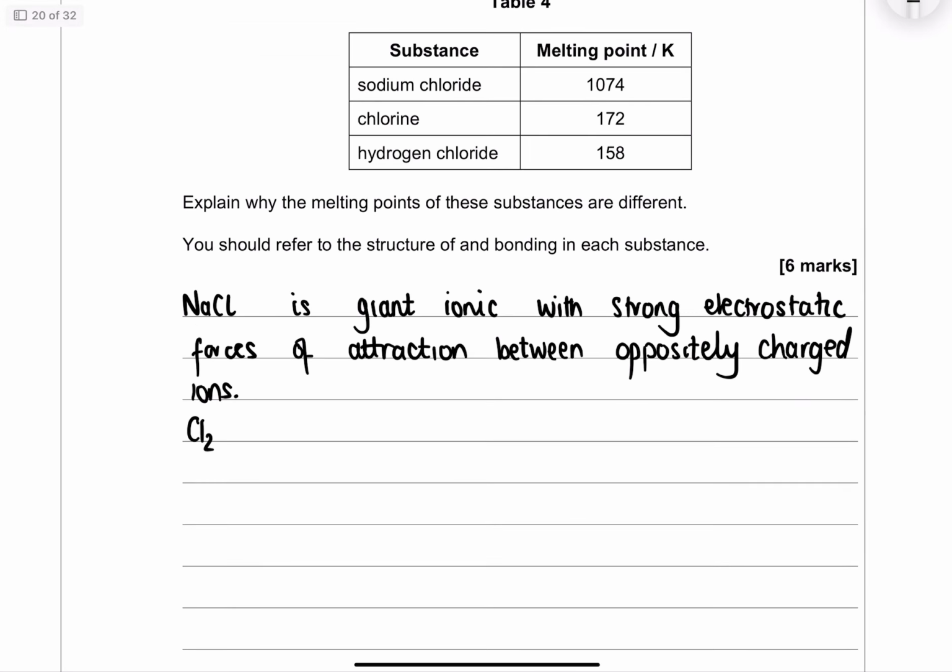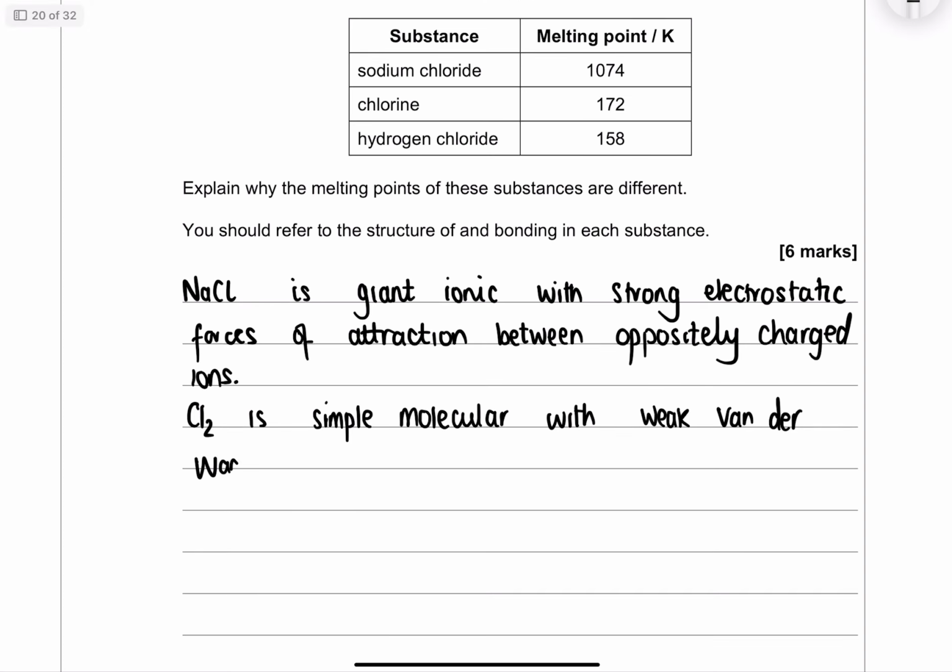Chlorine, Cl2, is simple molecular because it's a small covalent molecule. That's its structure. It's a non-polar structure, so we've got weak van der Waals forces between the molecules.